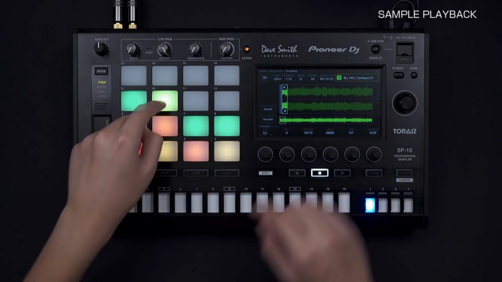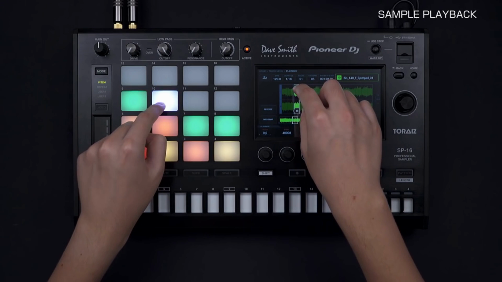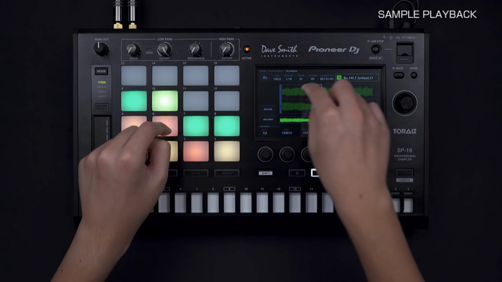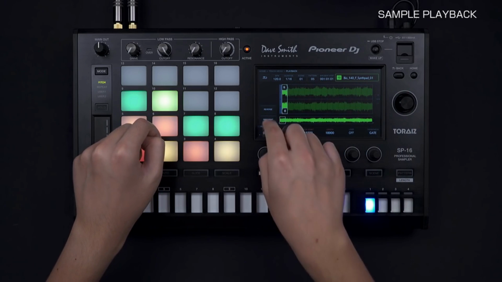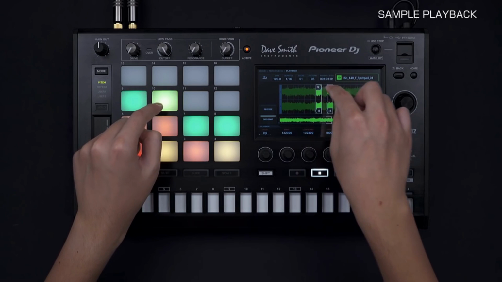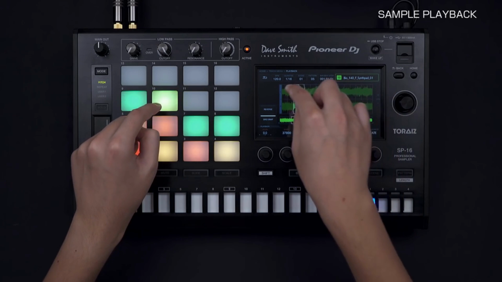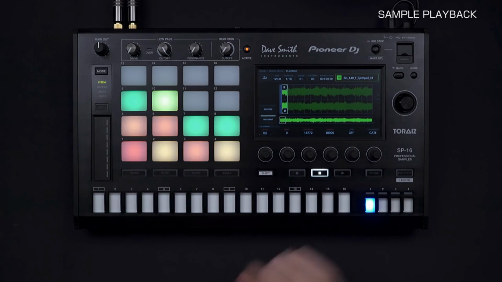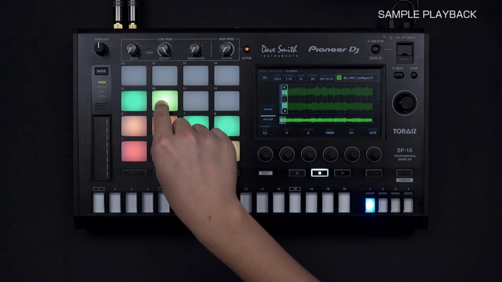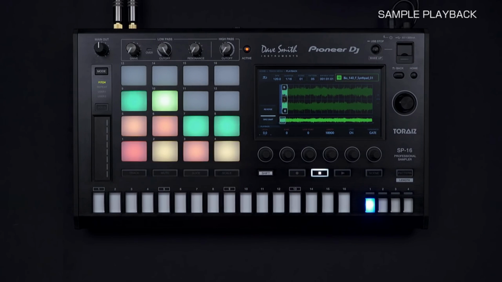Start and end point. This determines the start and end point of the sample that is played. You can snap the points by turning grid snap on. When loop mode is active, the sample will continuously loop playback. This is useful when extending a sound or manipulating drum loops.